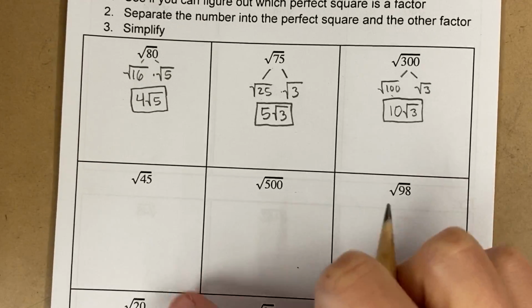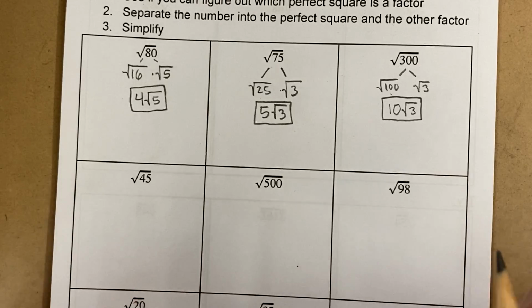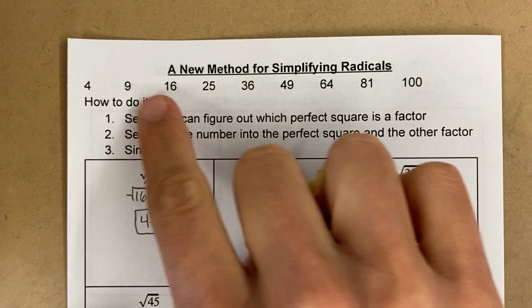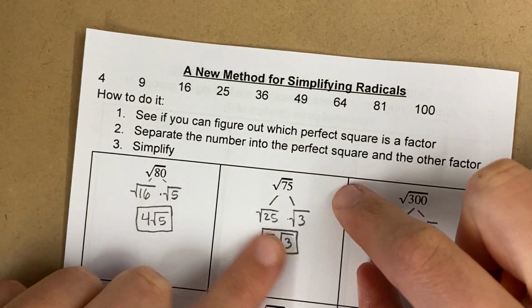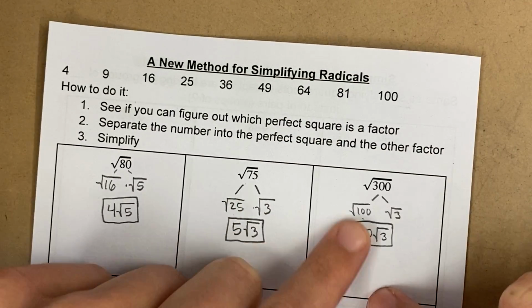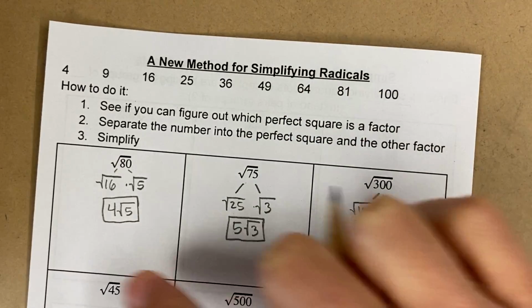And you might find that some you can, and some you just brain fart and you can't. But you're looking for the biggest perfect square factor. Here I found, oh, the factor was 16. Here I found, oh, 25 is a factor. Here I found 100 was a factor, okay? So try them.